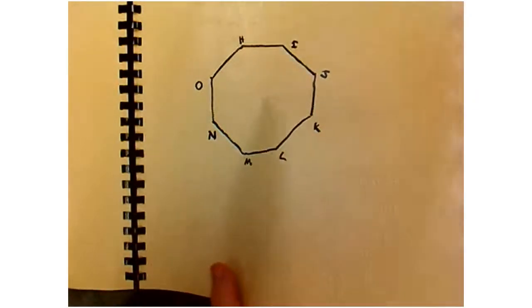And what's the measure of one interior angle if it's a regular polygon? 135. What did you do, Jess? I divided 1080 by 8. Good, 1080 by 8. All right? So you got that down? You can take any side of figure. You don't even need the drawing.